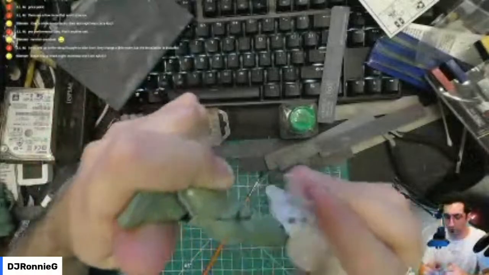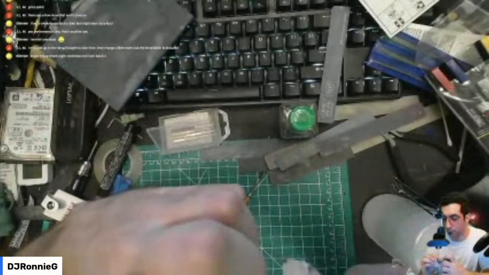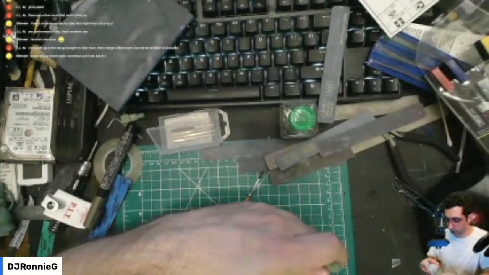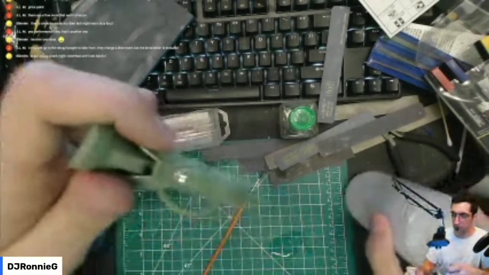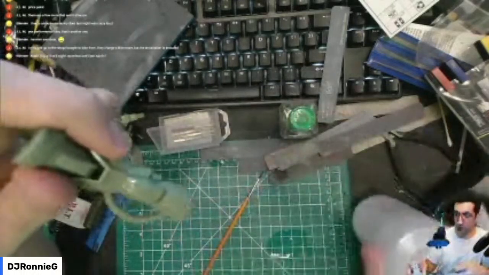What color are these? Okay, so I got the color there. This is cool. You can't spill it. You squeeze it to get the alcohol to come out.